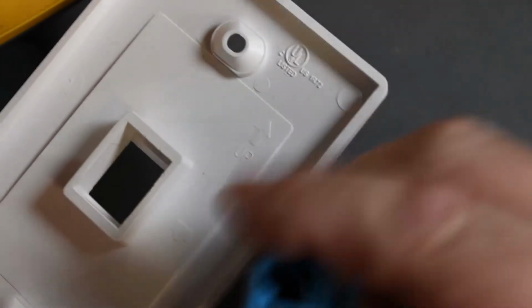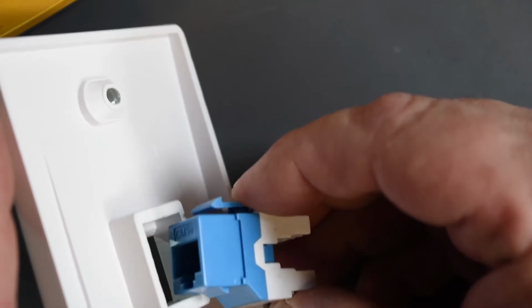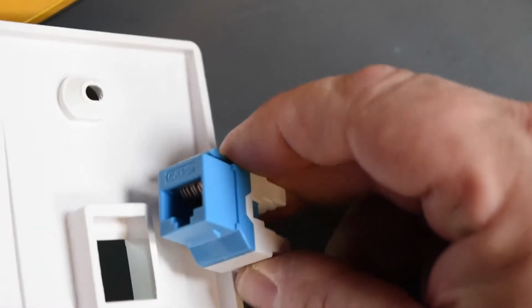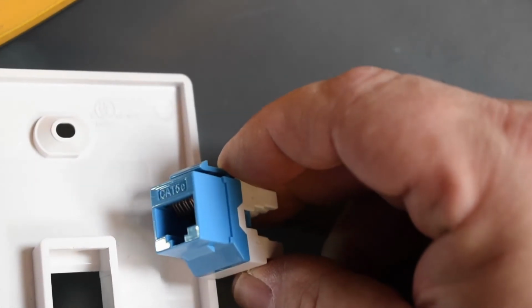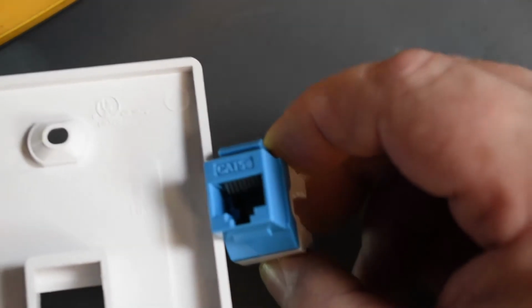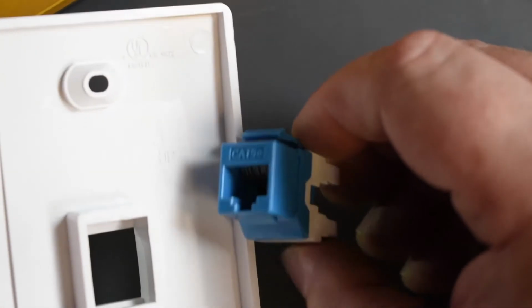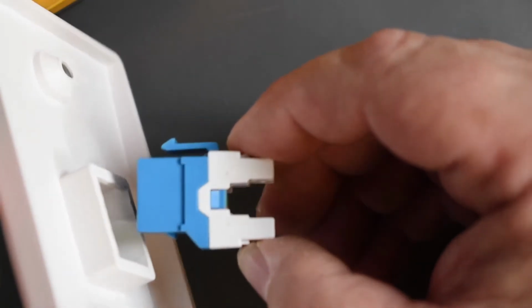All right, if nothing is plugged in. So the prongs are up, this way up. Yeah, there you go. And we're just going to insert it just like that here and clip on.